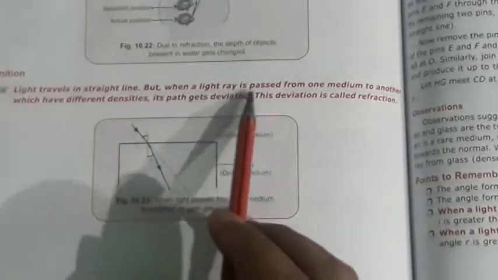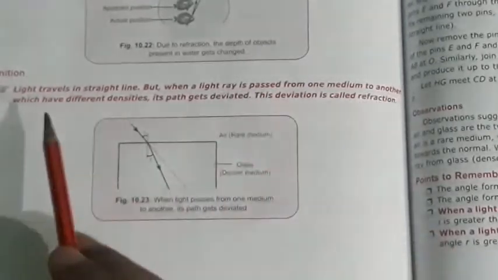Here, as you can see, light travels in a straight line, but when a light ray passes from one medium to another which has a different density, its path gets deviated. The deviation is called refraction. What is deviation?